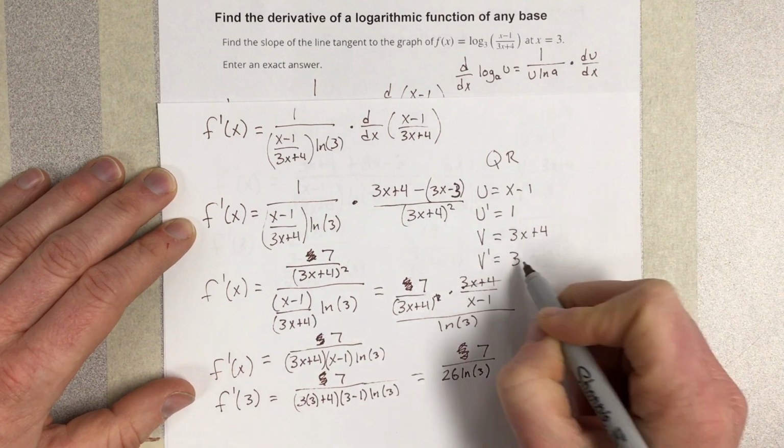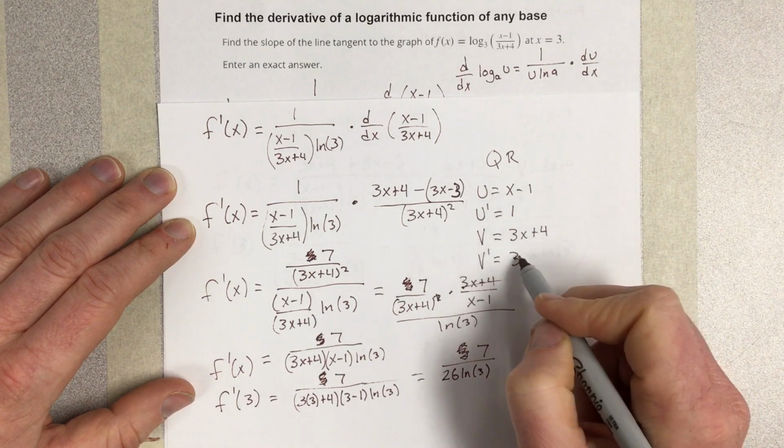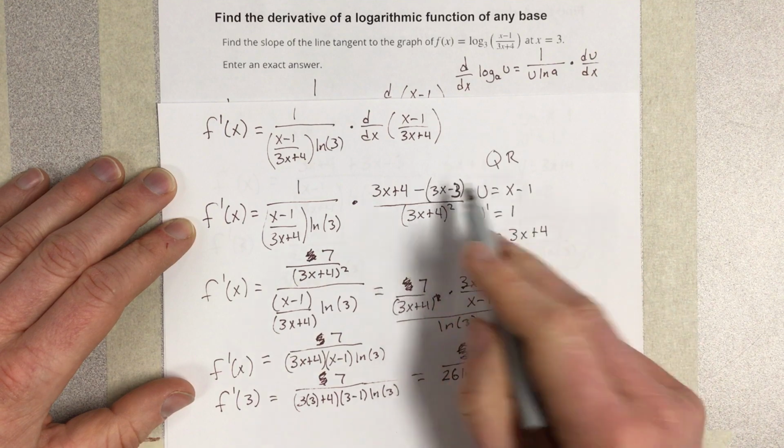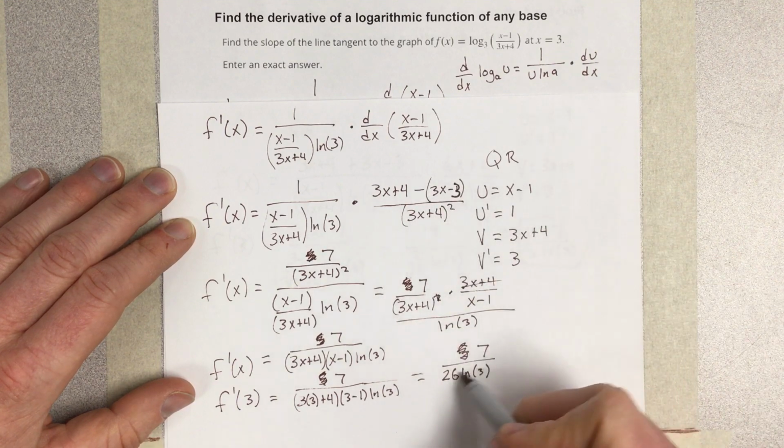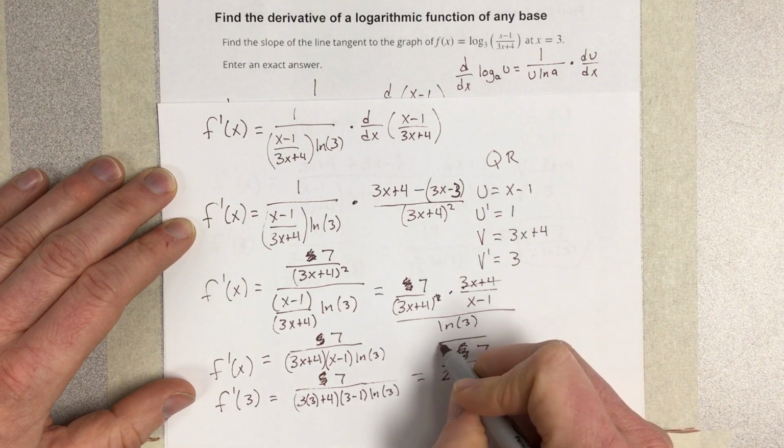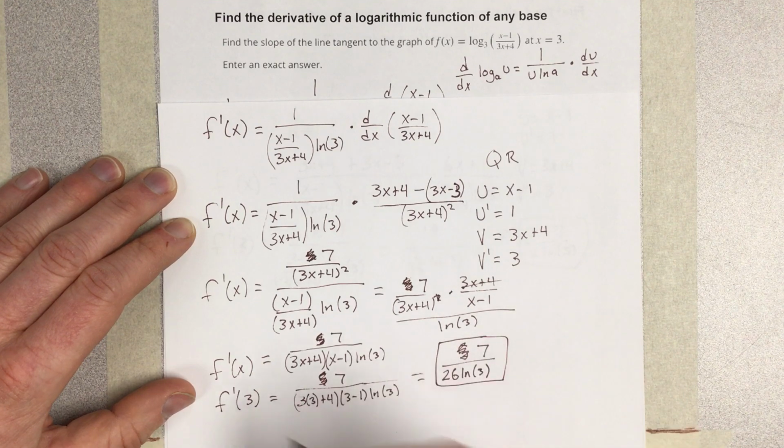That was my bad for forgetting to distribute the 3 to both terms when I was doing the quotient rule. So 7 over 26 natural log 3, that would be the slope for f prime of 3.